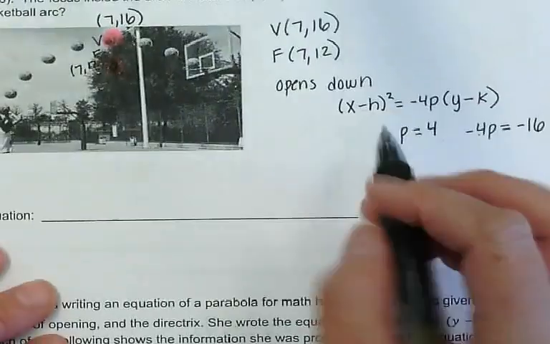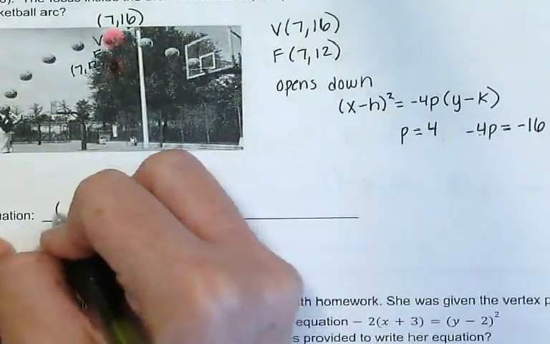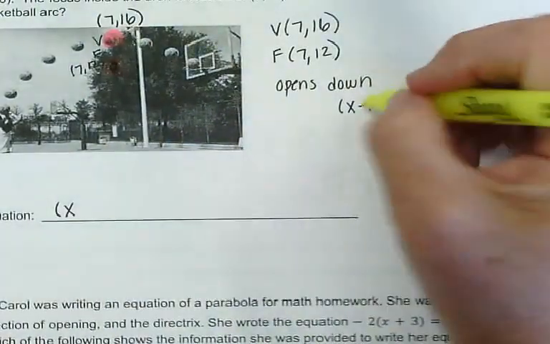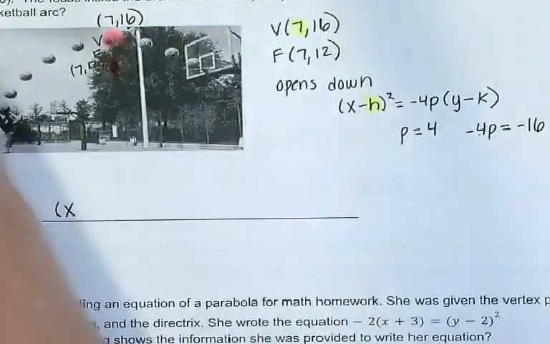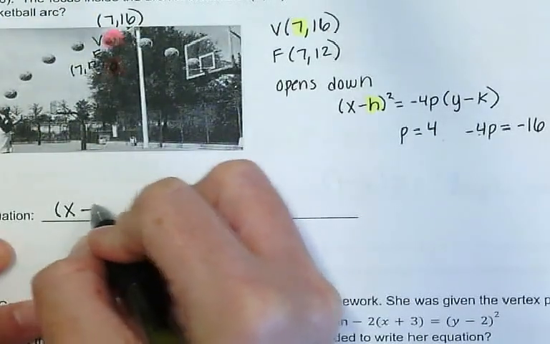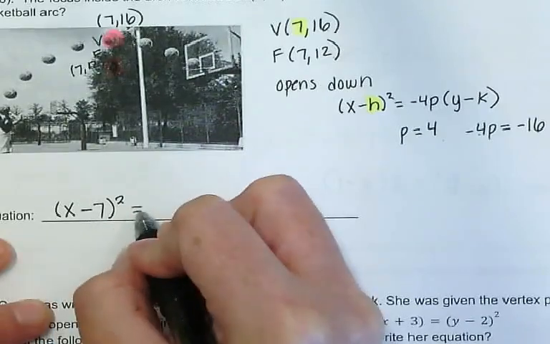So my equation, just plug right in. So x minus h, the x value of your vertex, which is 7. So x minus 7 squared.